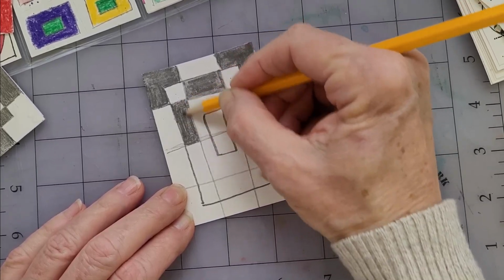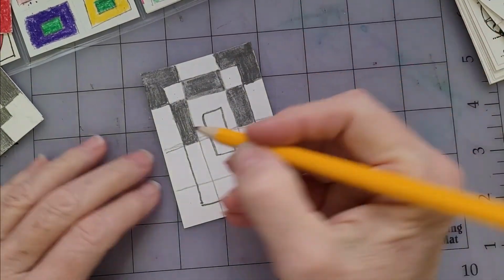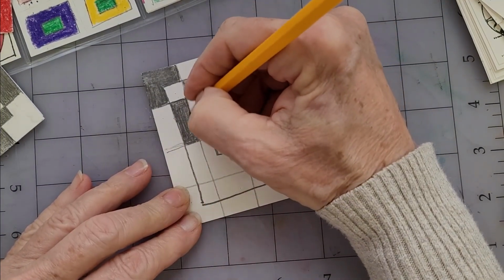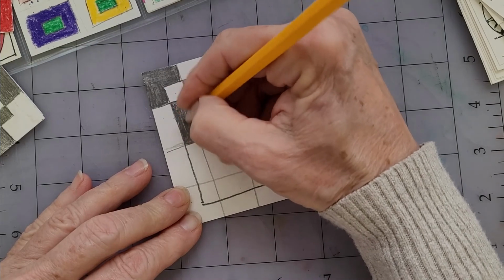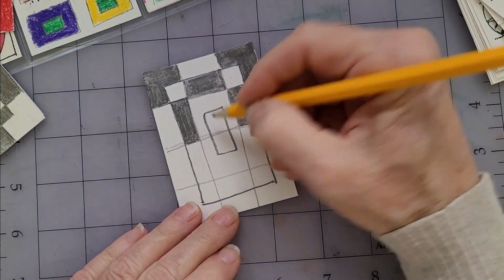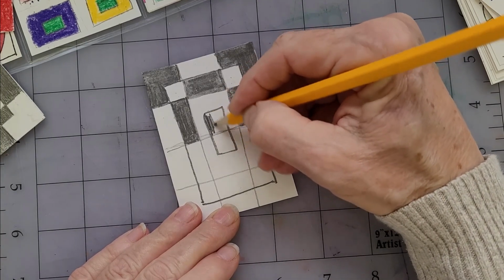Edges are where two things meet. To make this look good, you want to have nice, sharp edges and have the points come to each other. So take a little more time than I am. This one's white, so what color is this one? Perfect. We'll go ahead and color it in.